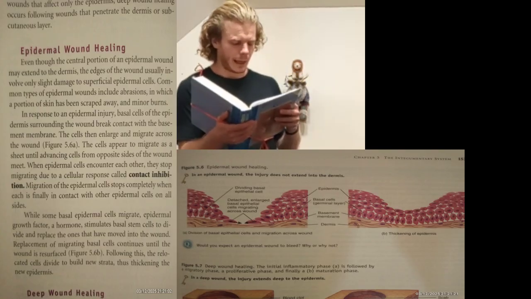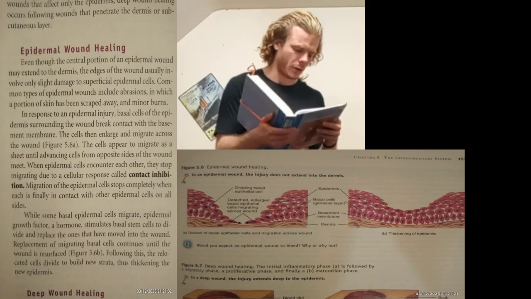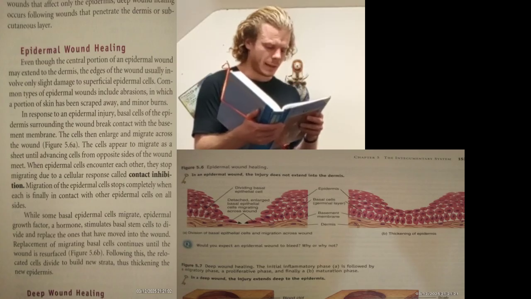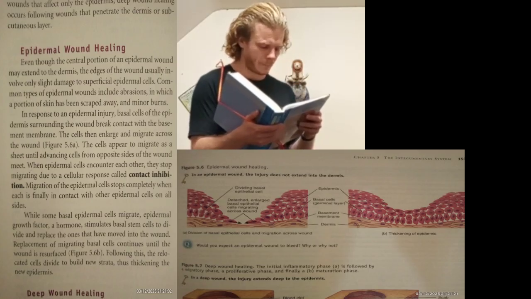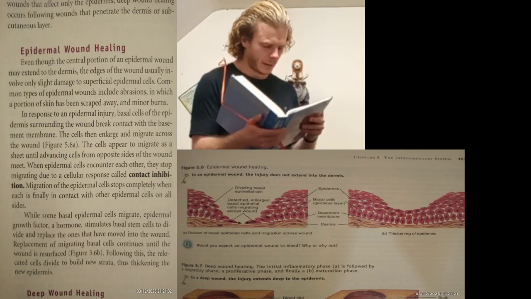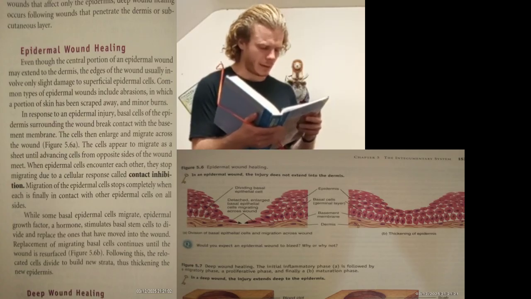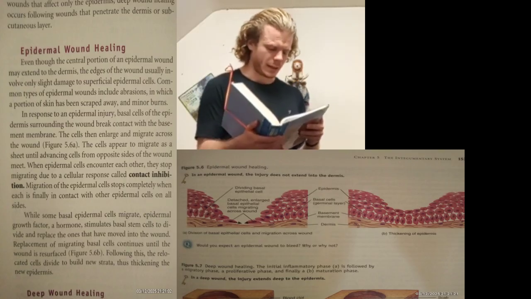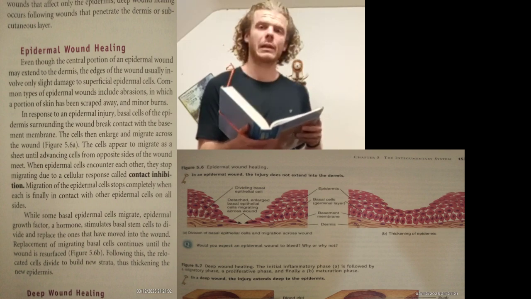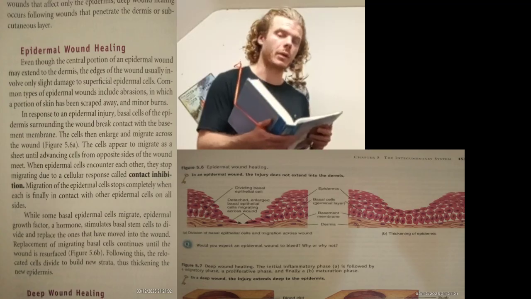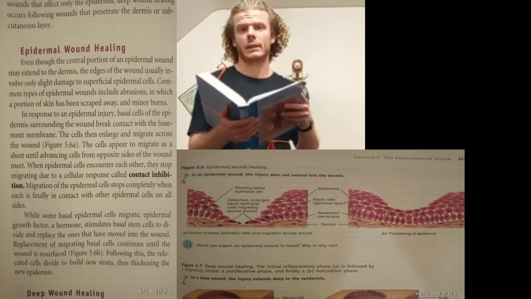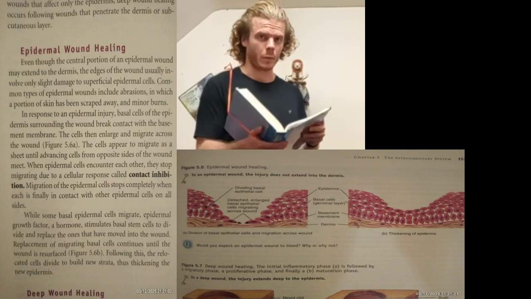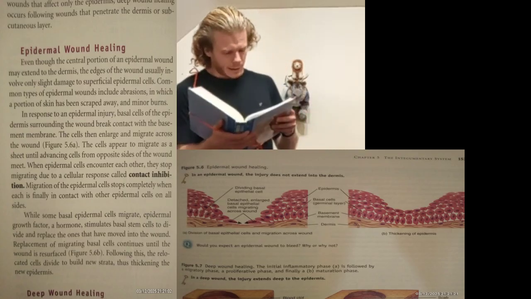While some basal epidermal cells migrate, epidermal growth factor, a hormone, stimulates basal stem cells to divide and replace them. We're going to call them basal cells. Epidermal growth factor, all three words, is a hormone.